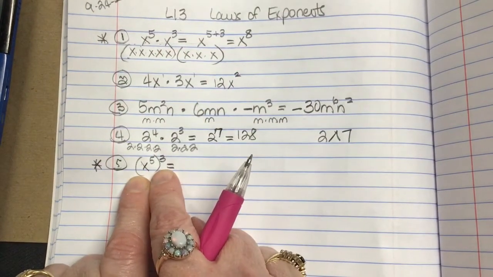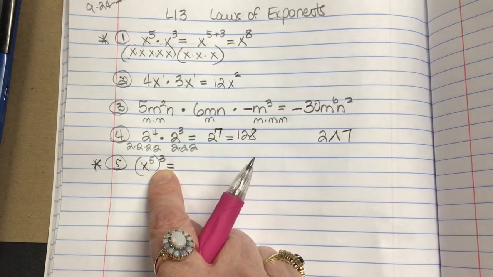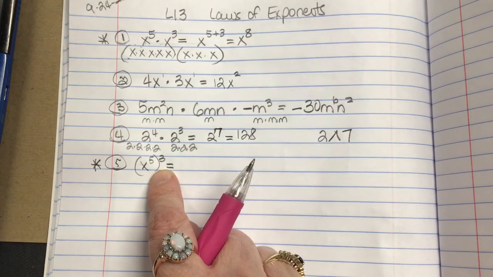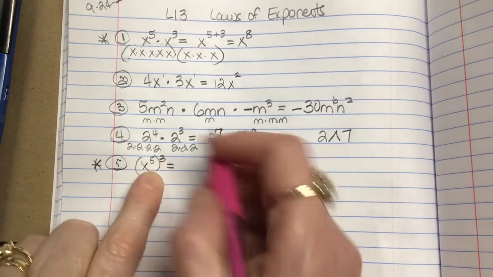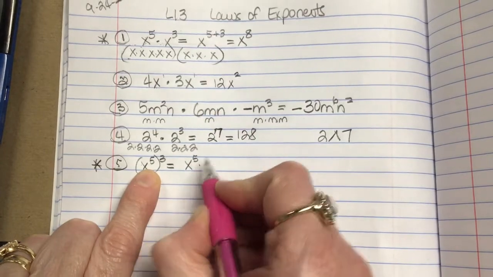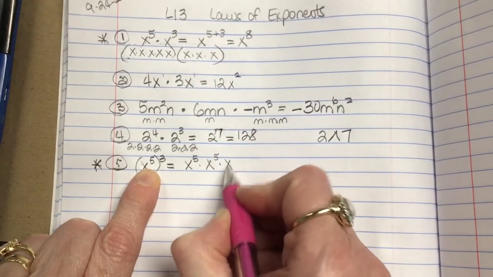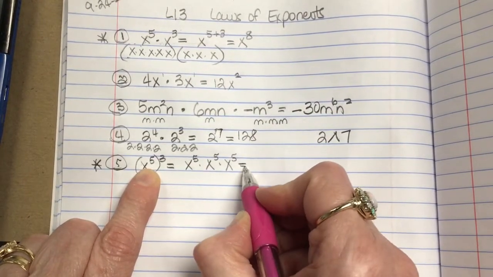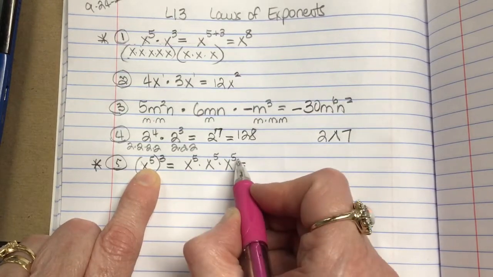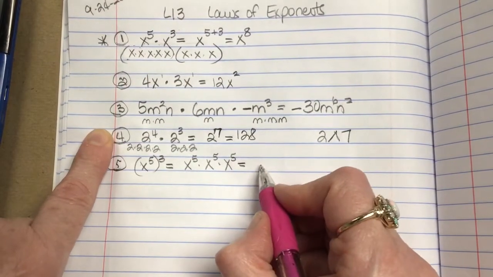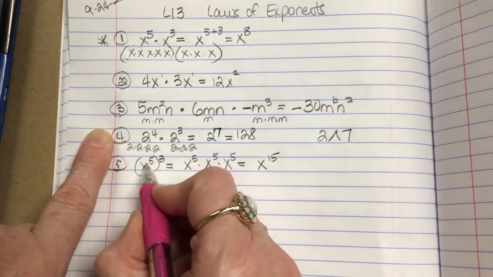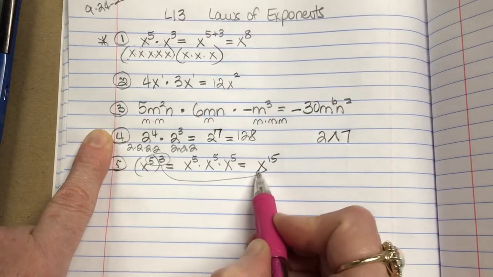Now think about what that means. If I have 8 to the 3rd, that means 8 times 8 times 8. So if I have x to the 5th to the 3rd, that means x to the 5th times x to the 5th times x to the 5th. That means 3 of those multiplied together. Now add your exponents like we did in 1 through 4, and you get x to the 15th. Do you see a shortcut?